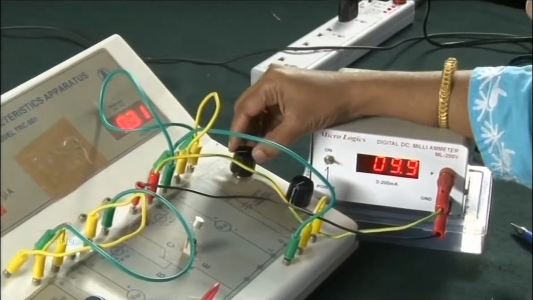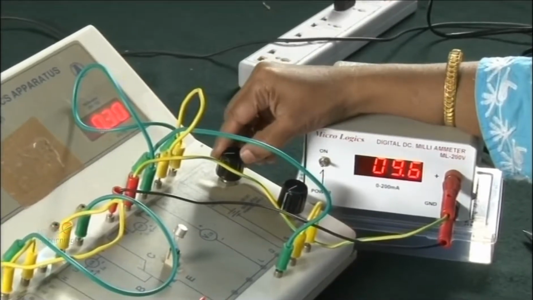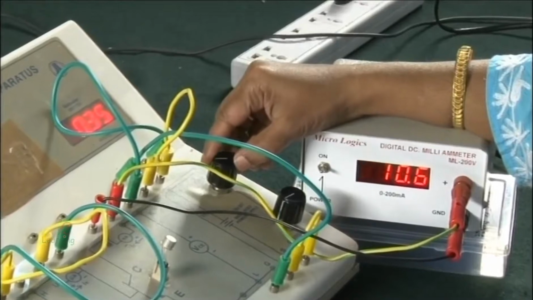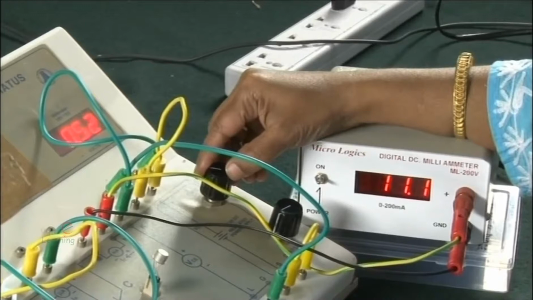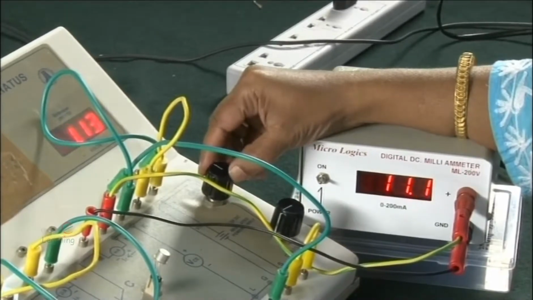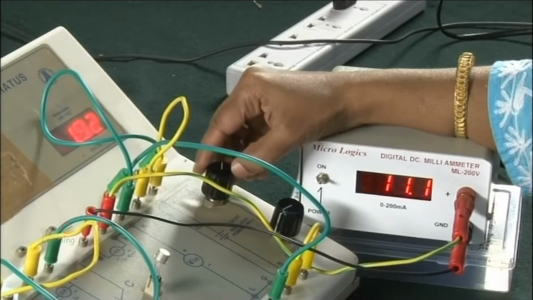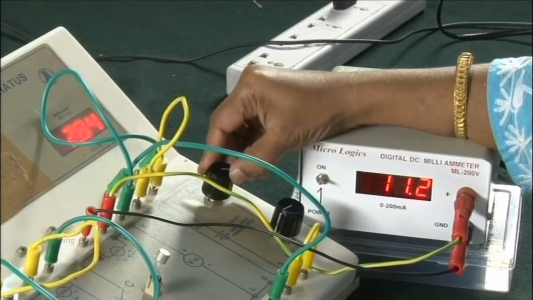You observe that up to 0.3 volts, the current is small. After that, the current is increasing in very small steps. That means it has reached saturation and the current is remaining almost constant.